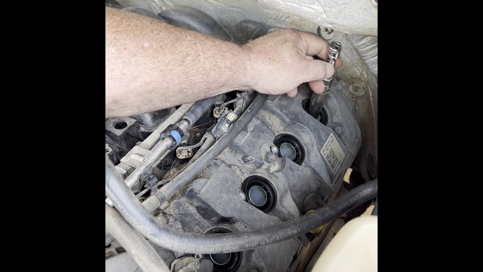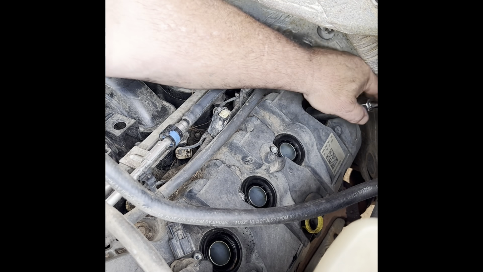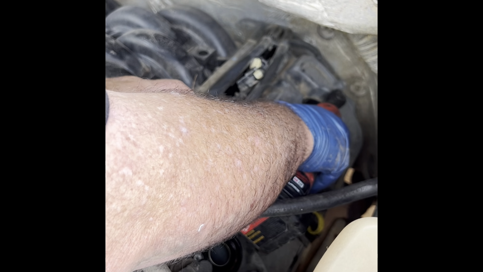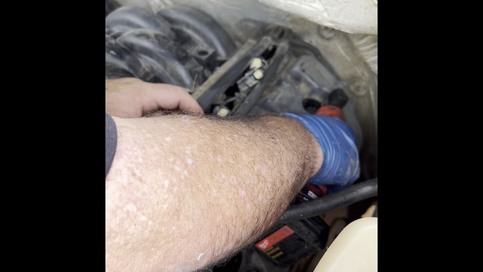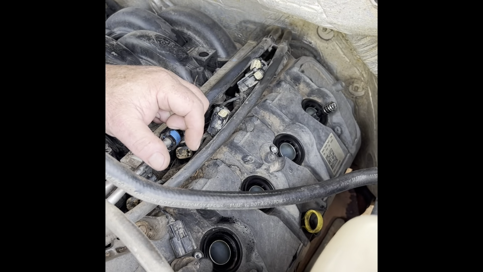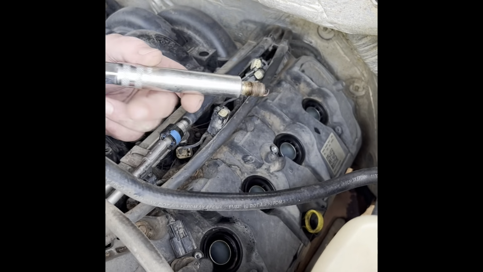Start on the back one. And there she is.